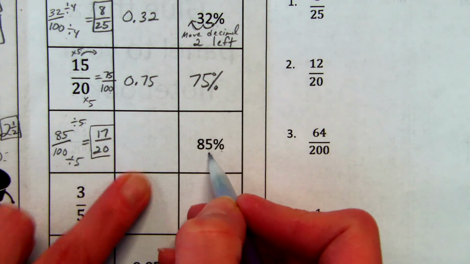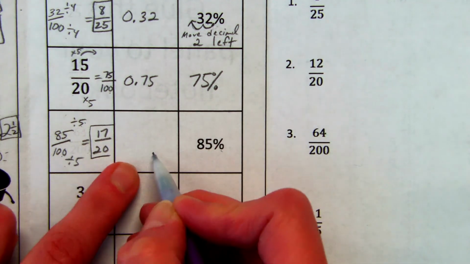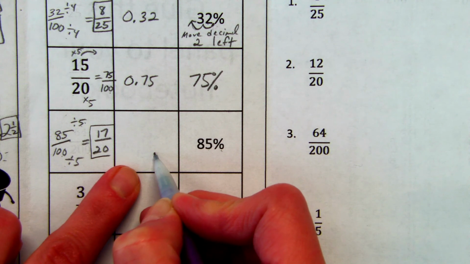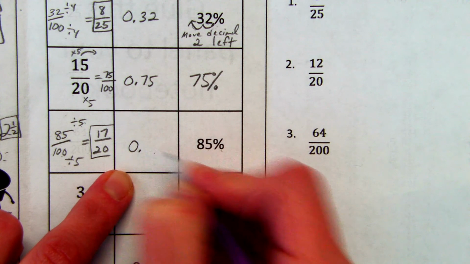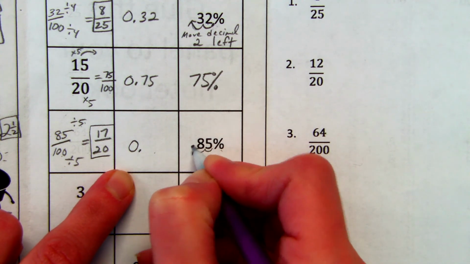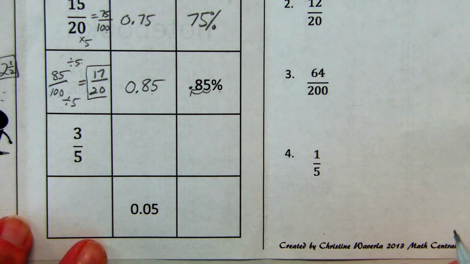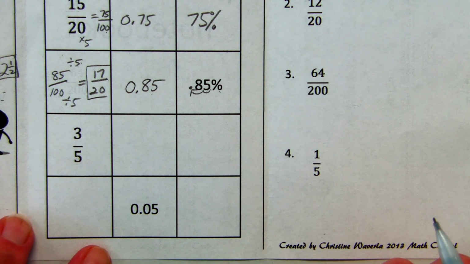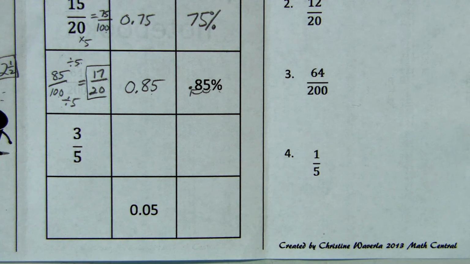And then what do I do with 85% or 85 hundredths when I'm writing the decimal? Go for it. Move the decimal 2 places to the left. Move it 2 places to the left like that. And that means my decimal's right here in front of the 85. Good. All right, so I'm going to have you guys do these last two as practice problems.